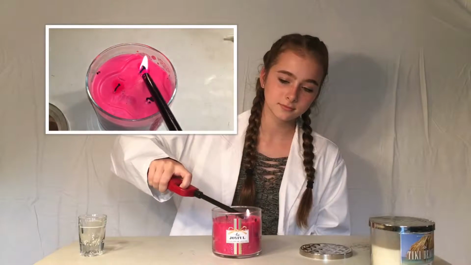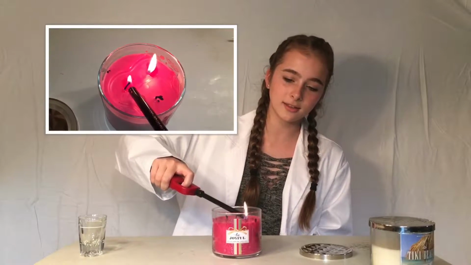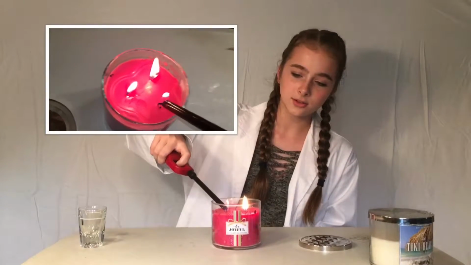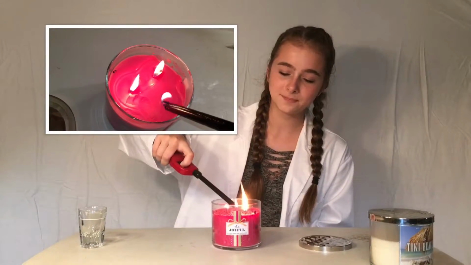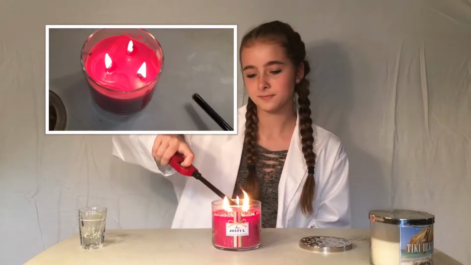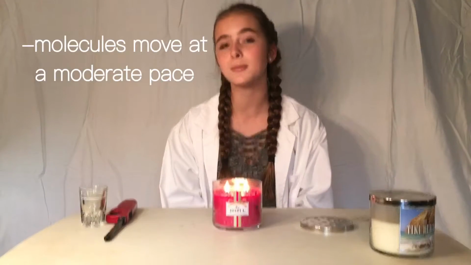Next, I'm going to be using this lighter to add thermal energy to the solid in the form of heat. Right now, I'm just going to light the wicks to create a flame on this candle. I've added thermal energy in the form of a flame. The energy is going to transfer from the flame to the solid candle wax. So the candle wax will be heated up and will absorb the energy from the flame. This is an endothermic process. This is heating up the solid candle wax, which will cause the molecules to move at a moderate pace.